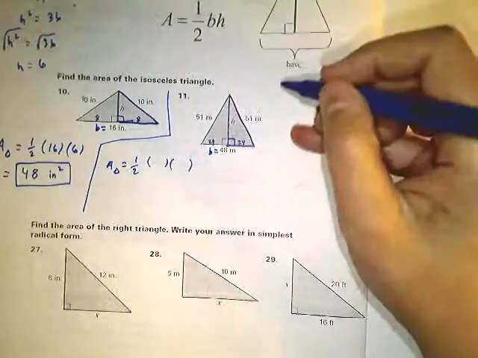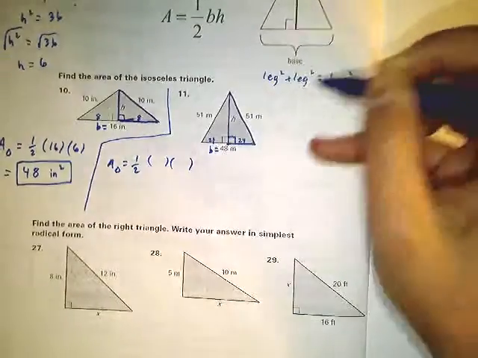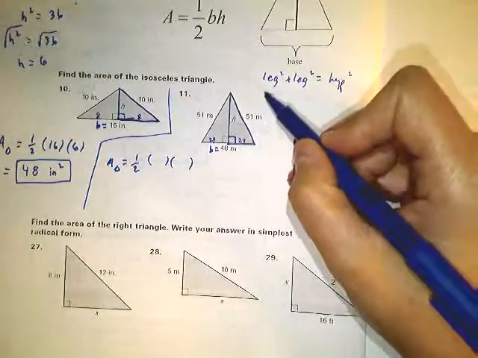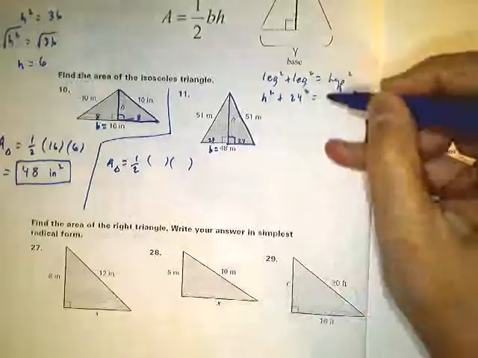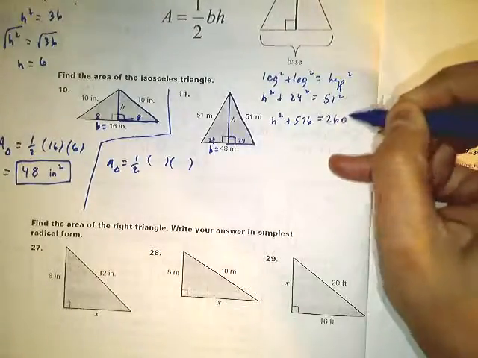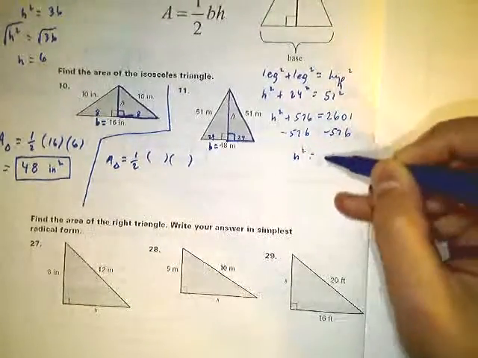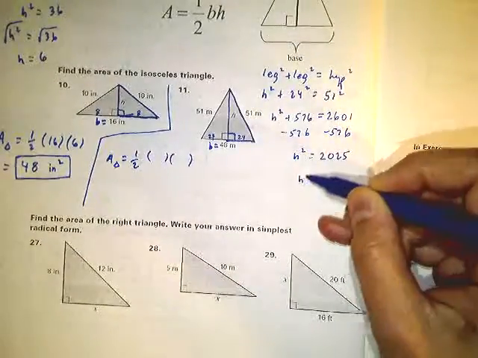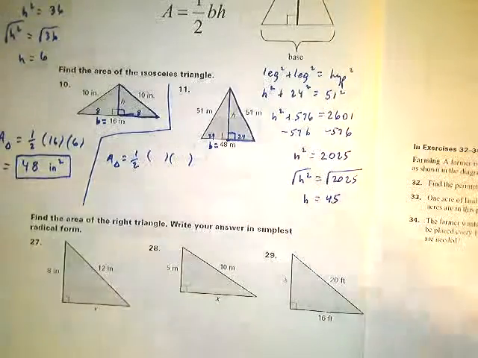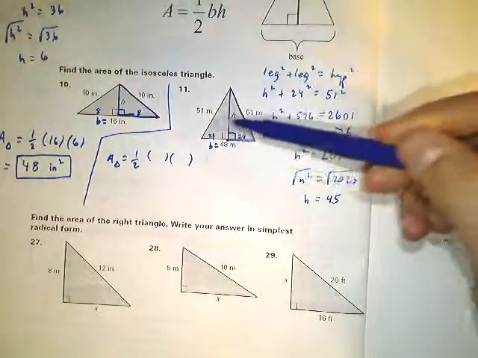So we can find the height here by using leg squared plus leg squared equals hypotenuse squared. So that would be these 2 sides being my legs. They come together at the 90-degree corner. So I have h squared plus 24 squared equals 51 squared. And solving this like I did in the previous section, trying to solve for h, we get 45 for the height of this whole shaded in triangle, and for the height of each right triangle within.